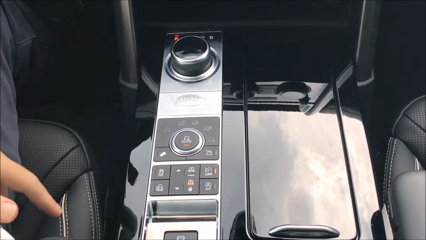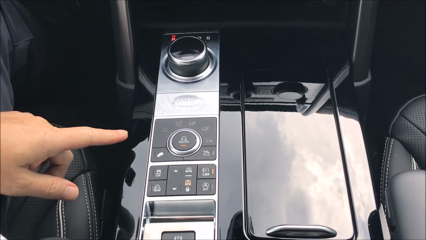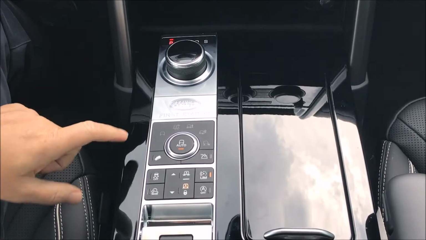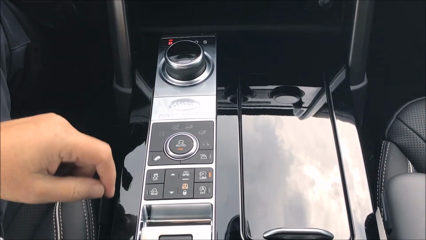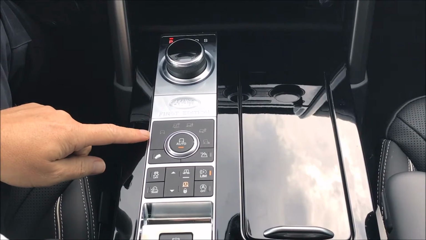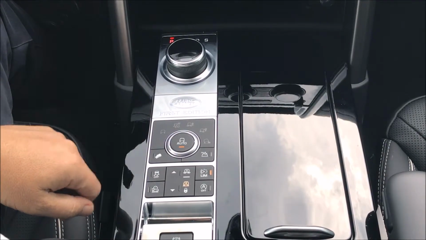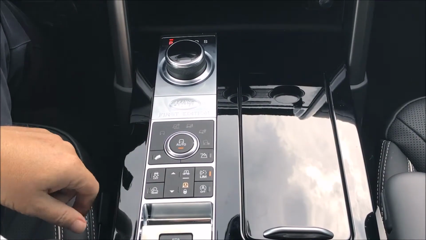This is the terrain response system in a Discovery, the new Land Rover Discovery, and you can see it's a little different to the Evoque that we talked about earlier. Now this one has 5 different modes. We can get 6 on the dynamic.